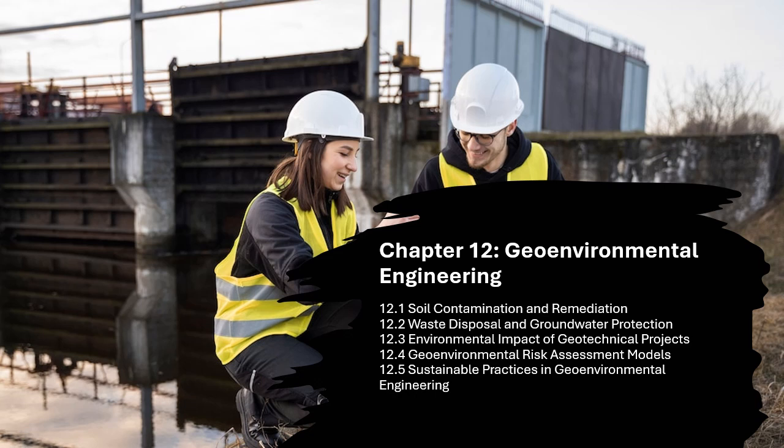12.3.1.4 Alteration of hydrological systems. Many geotechnical projects alter the natural hydrological conditions of an area, particularly those involving the construction of dams, reservoirs, or tunnels. These alterations can lead to changes in water flow, drainage patterns, and flood regimes.